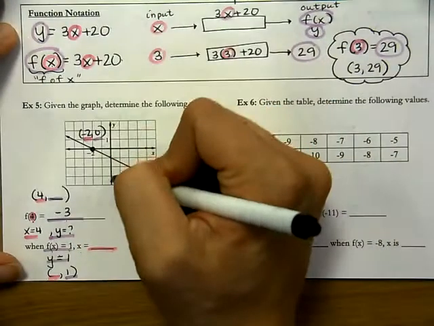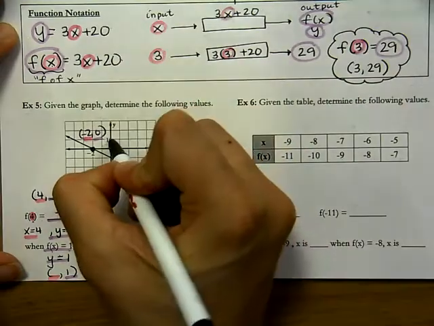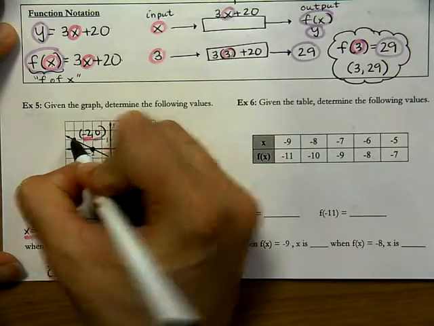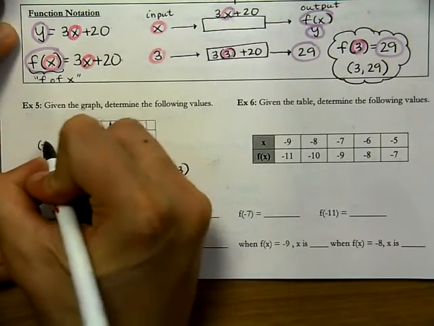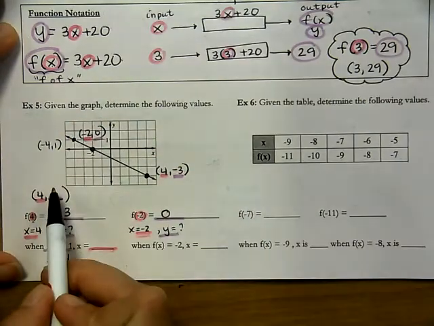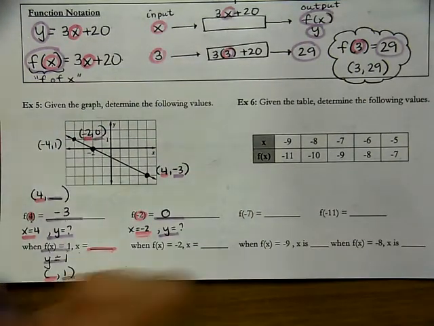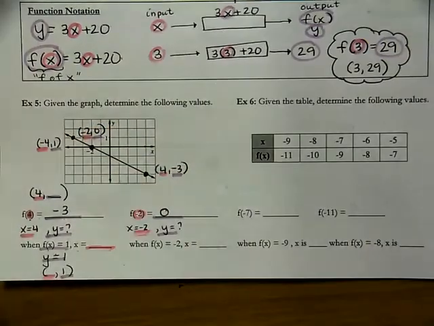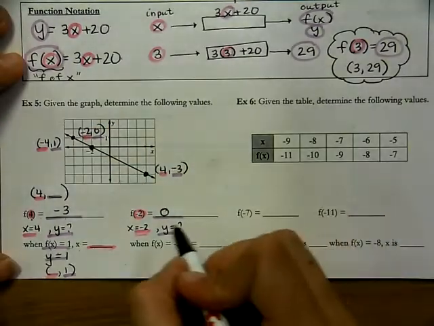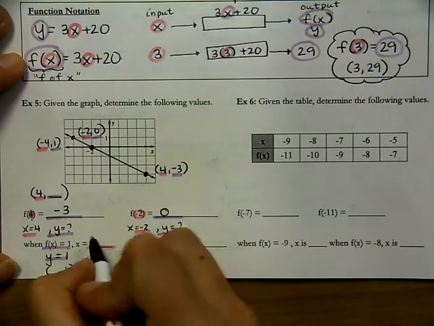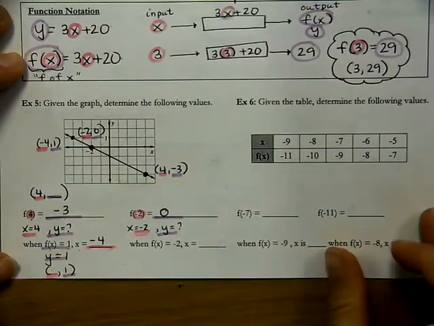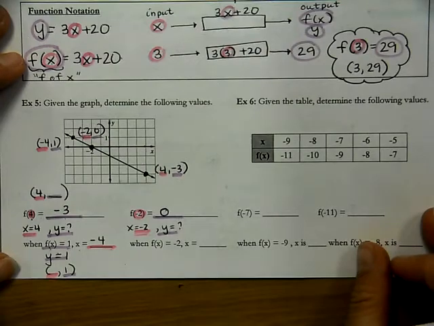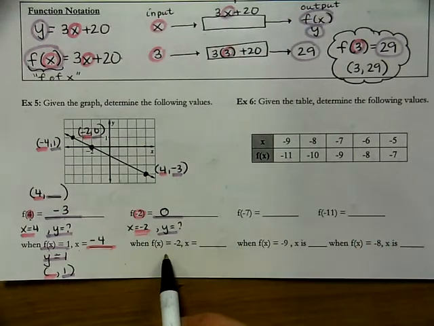So if I go to the graph, I'm given y this time. I'm given y is 1. I go over to the graph. This will be the point -4, 1, which means that I'm given the output of 1. I can now find that the input is -4. So if f of x is 1, then x will equal -4. Go ahead and try this next part on your own right now.